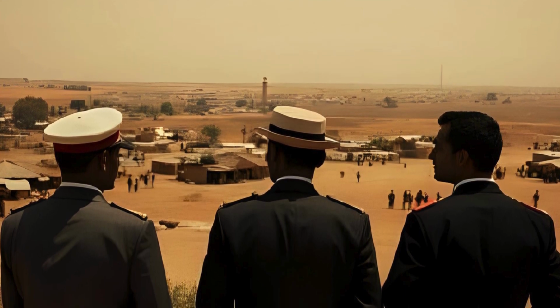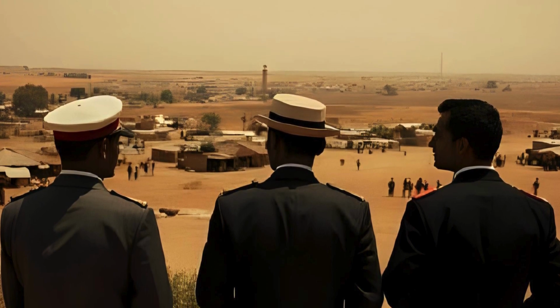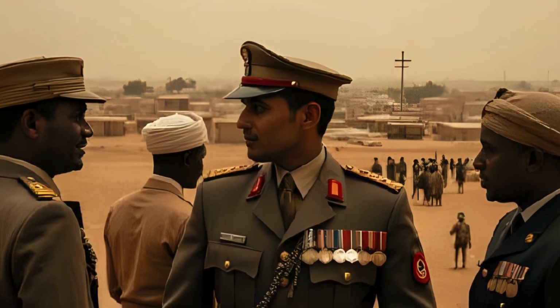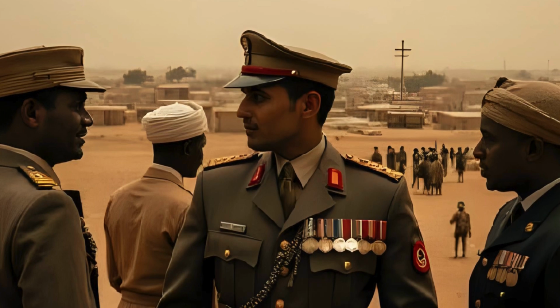In 1899, Britain and Egypt established the Anglo-Egyptian Condominium to jointly rule Sudan after defeating the Mahdist state. The British held dominant control, treating northern and southern Sudan as separate regions. In the north, they developed infrastructure and education, reinforcing Arab Islamic identity.